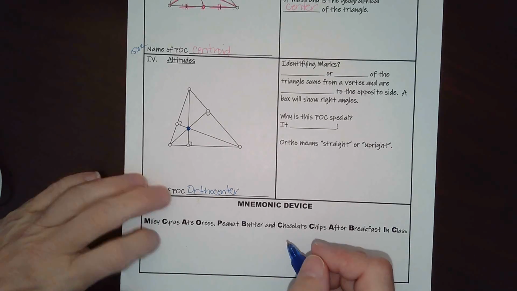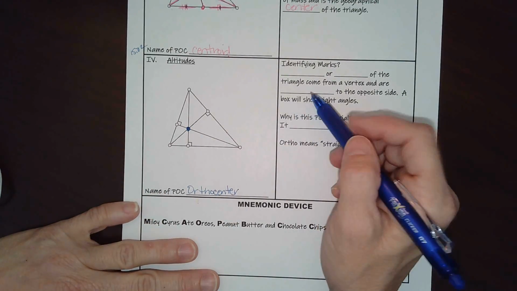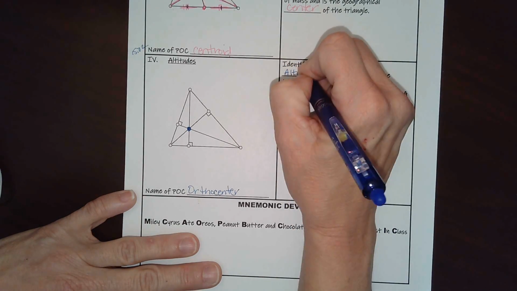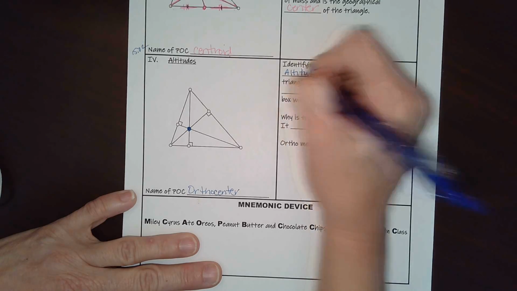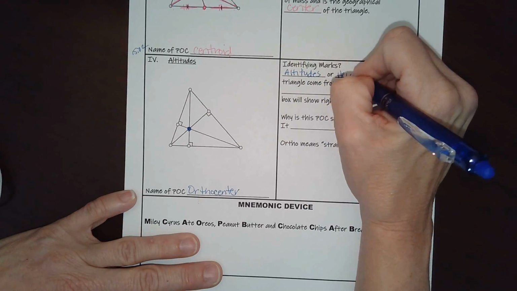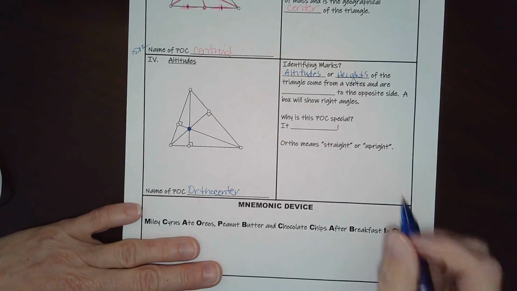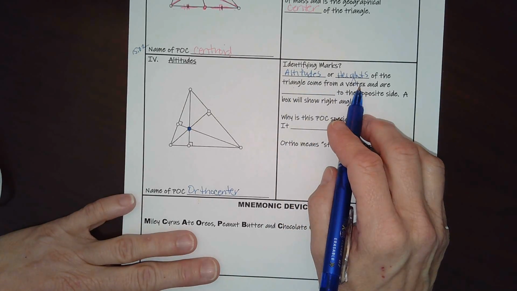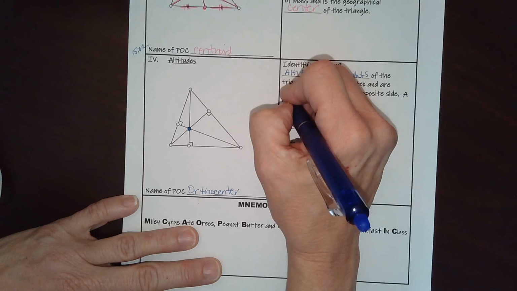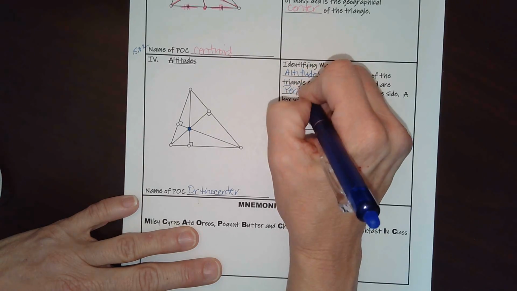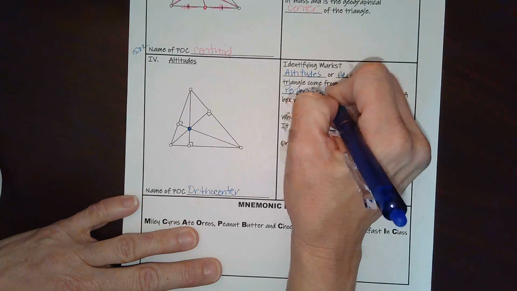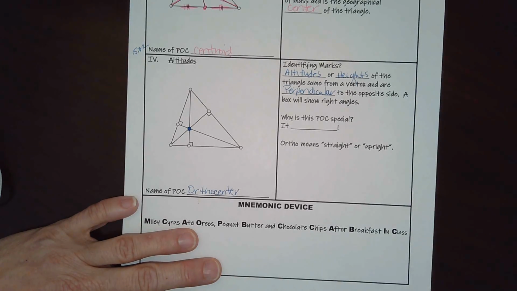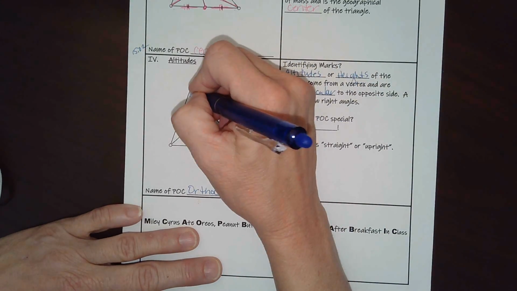The identifying marks are that altitudes, many times called heights of the triangle, come from a vertex and are perpendicular to the opposite side. Okay, so I'm going to stop there and let's look at this.